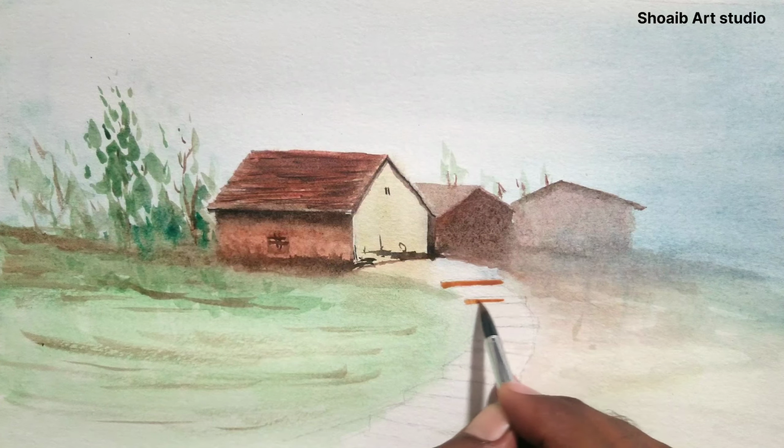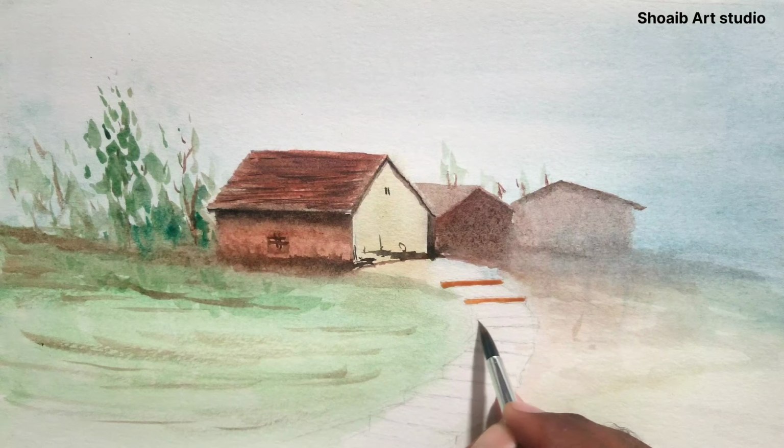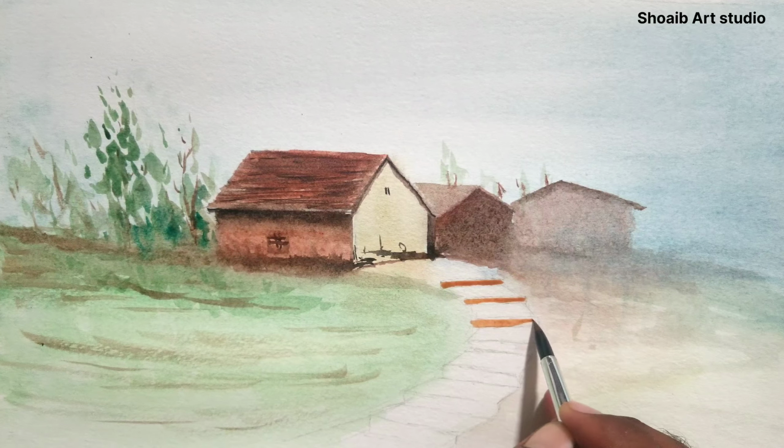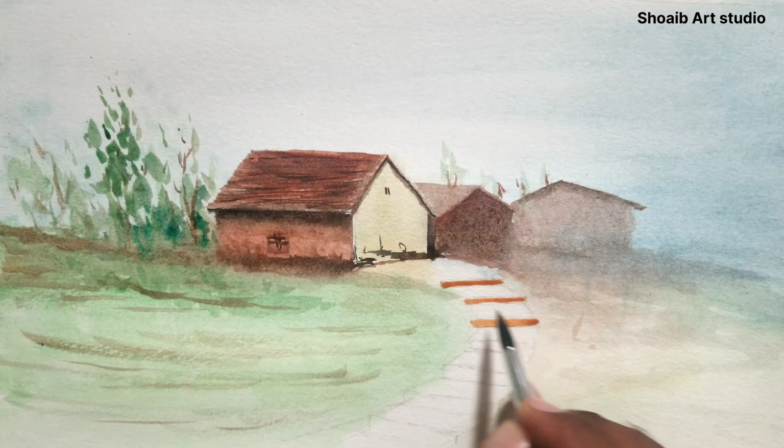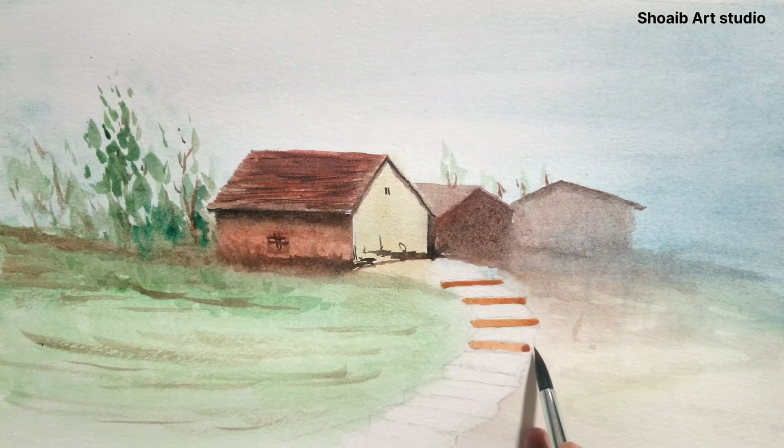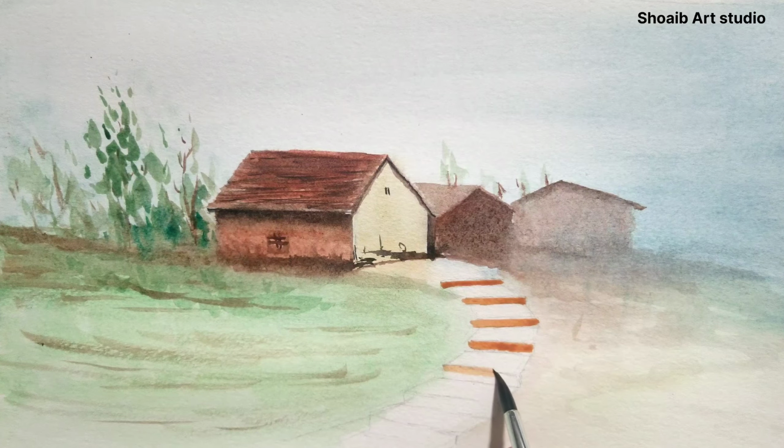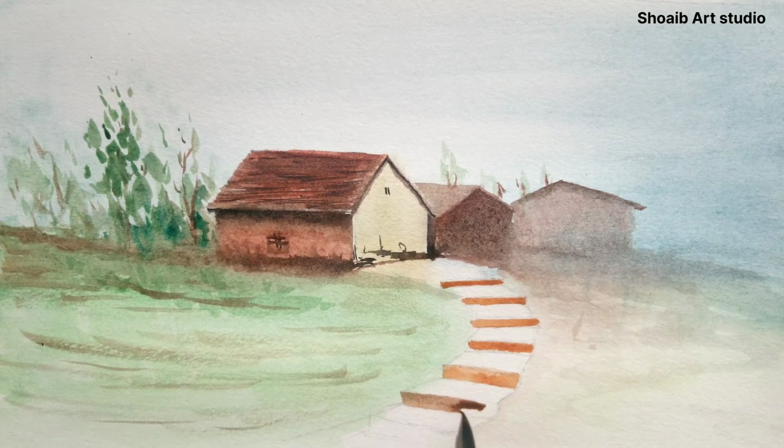Most interesting part of this painting, I like the stairs too much. The upper colors are highlighted, and as I am coming down I will make them darker. Observe it carefully. It is going to be light, but I will make it dark, not to worry. I'm just making the paper wet so the next color will blend smoothly like this.